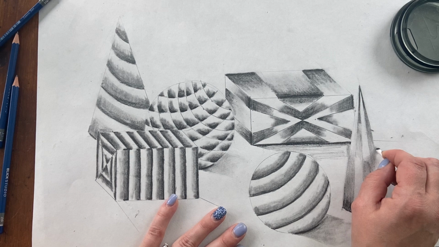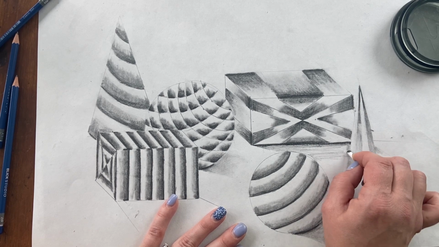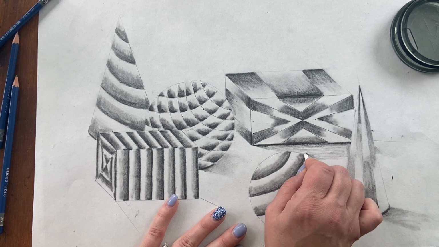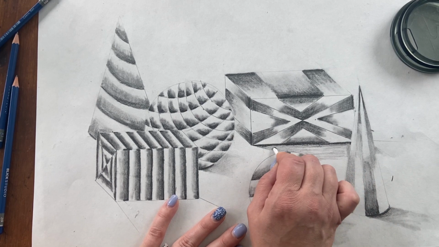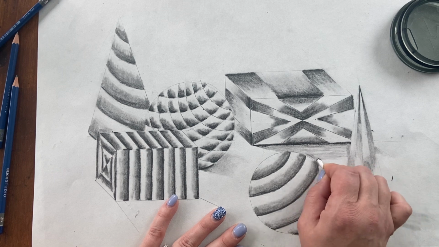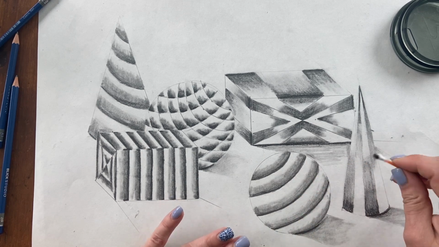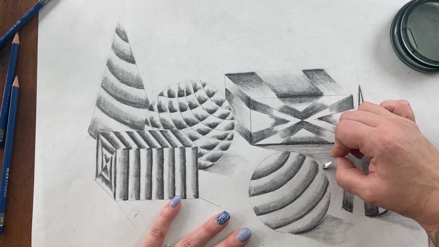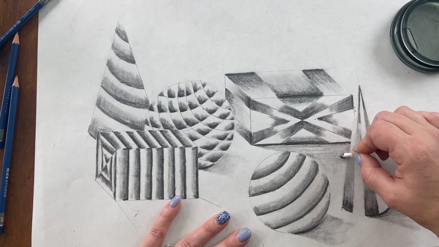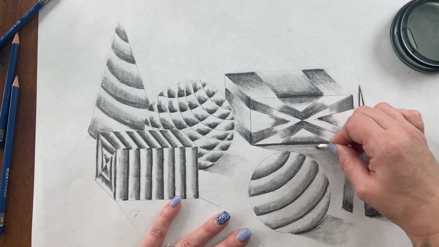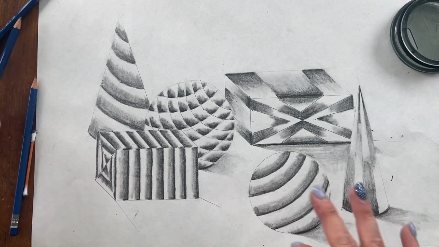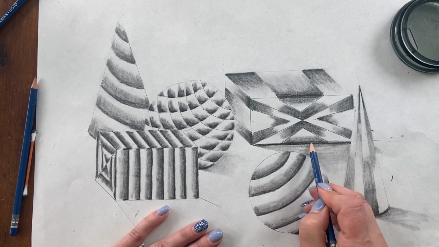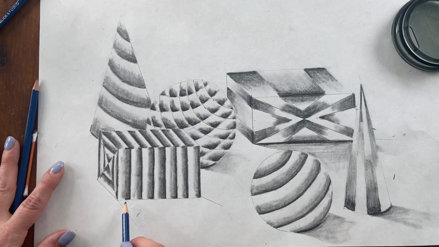I'm going to do it a little on this side too. I want to rub it in multiple directions so that I get more of a blend and less of a grainy look. And again, I'm going to do that here.